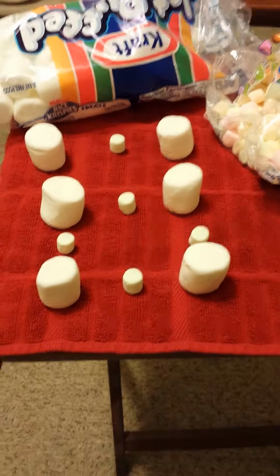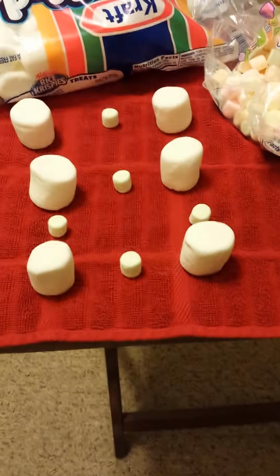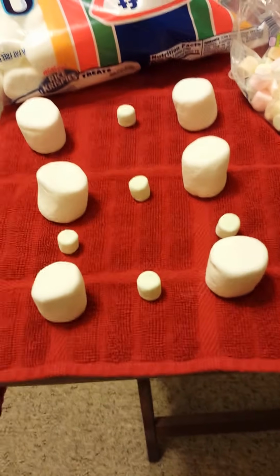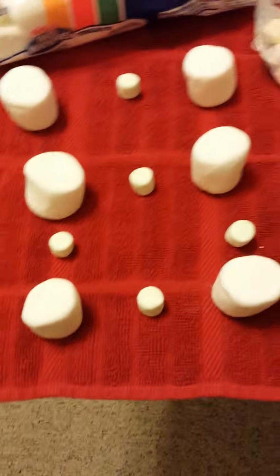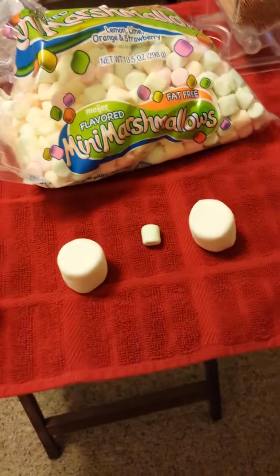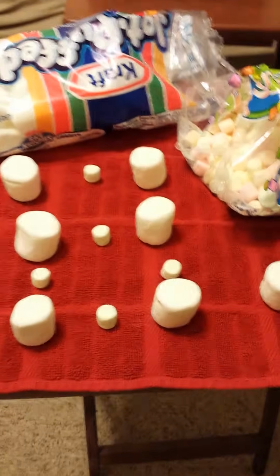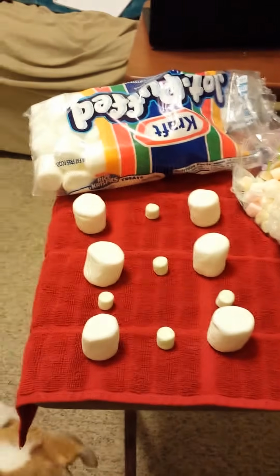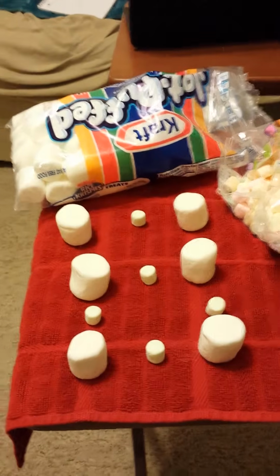So not only can we model just regular molecules from these marshmallows, we can also use them to make extended structures. So what I'm setting up here is going to be sodium chloride. So I'm going to pause the video and come back whenever I have my full structure, as long as it's not eaten.